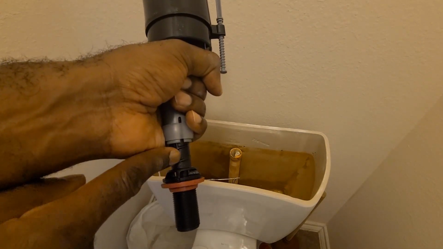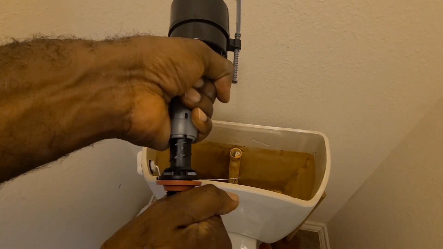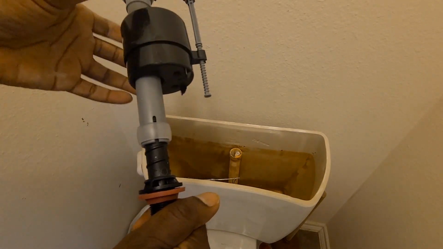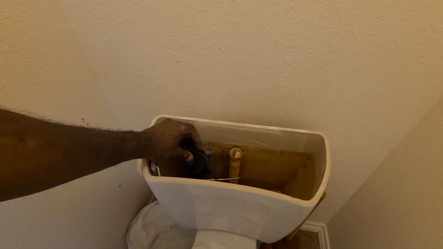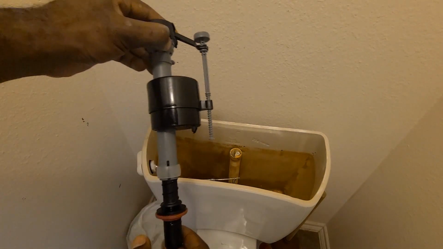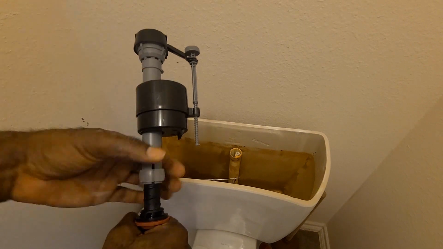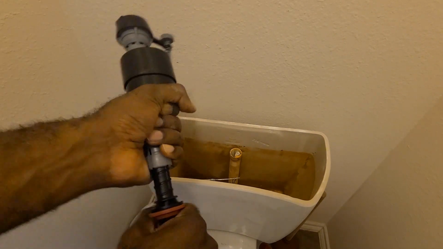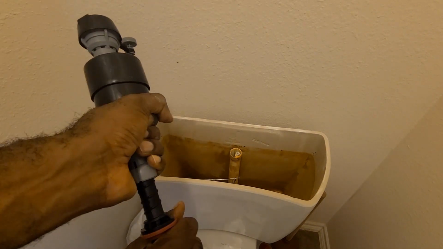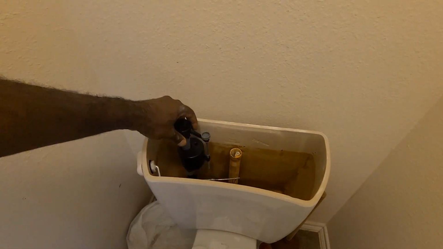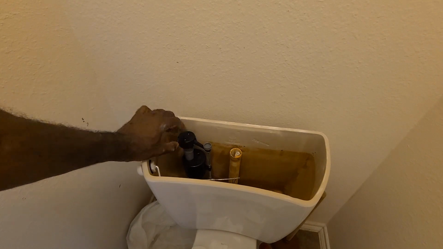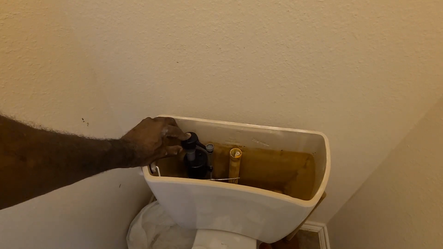You can see those grooves there, right? Again, hold here and here, turn to the left. I think that should be good. Yeah, that should be good.